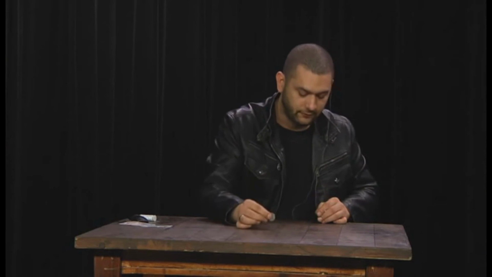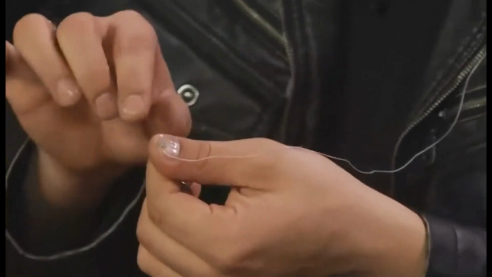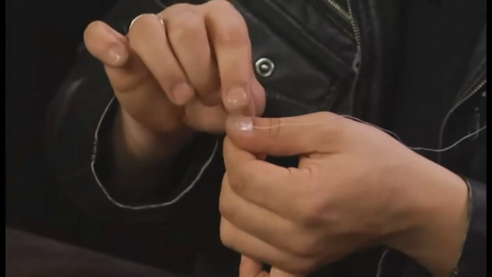As they're reaching for a coin for you, also get control of the end of your thread, get that tiny little wax ball, and just get it to the back of your thumbnail. And you don't want it really, really in there. You just want it loosely on there because you need control.